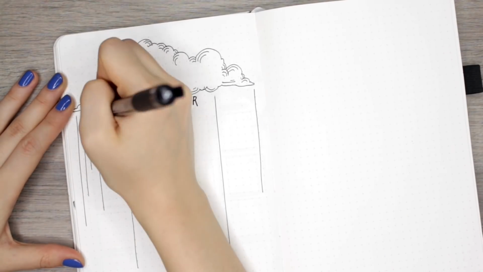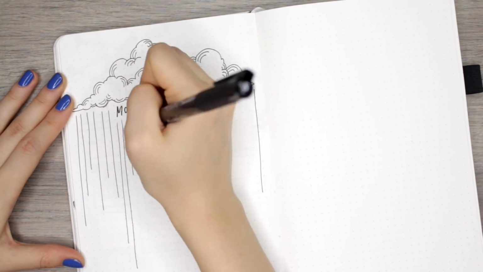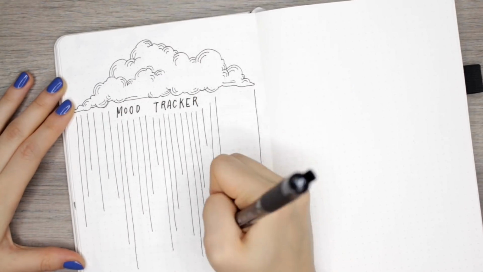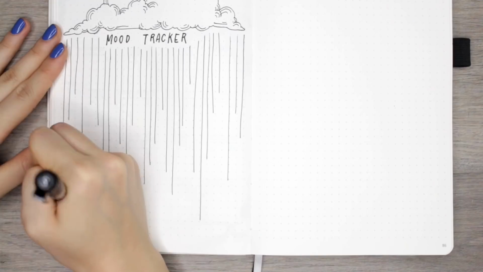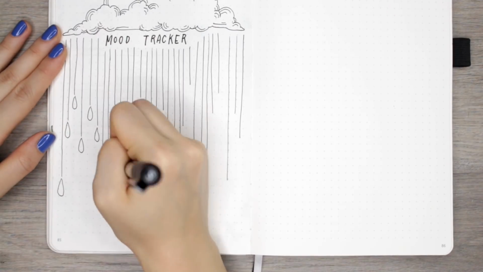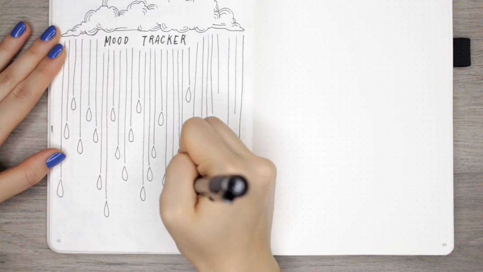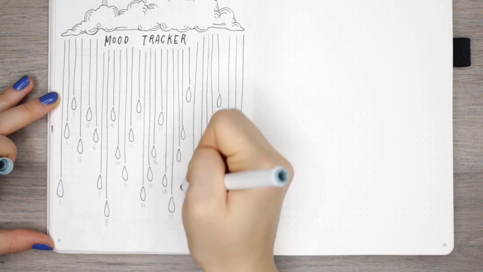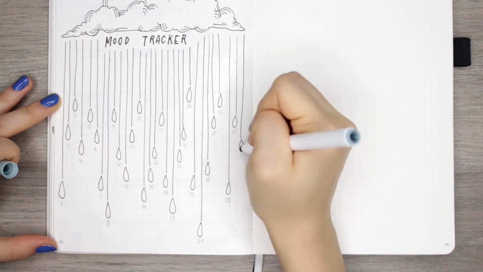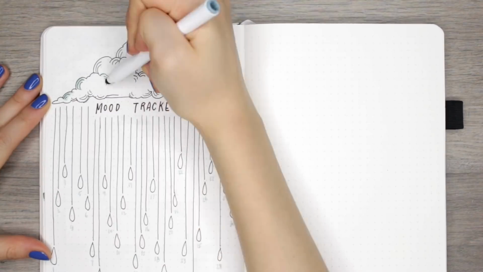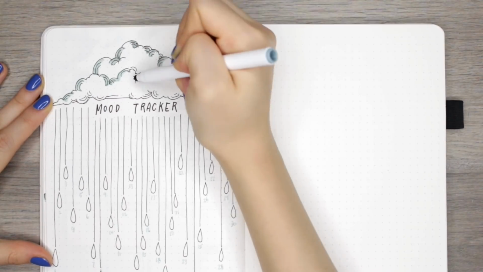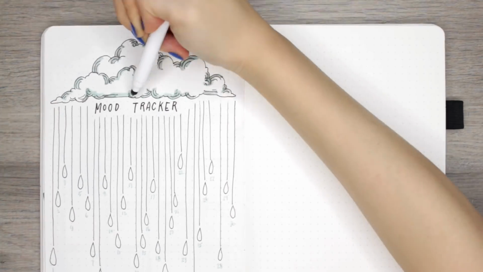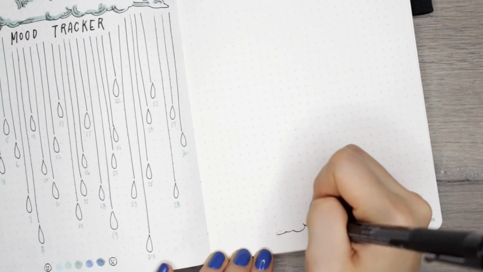I made sure I had enough space for 30 of these lines because that's how many days there are in April. I drew different line lengths, and at the bottom of each line I drew a raindrop. After that, I numbered each raindrop off, and essentially every single day I'll be filling in each raindrop with a different shade of blue depending on my mood. I'm so excited to see this all filled in. That's probably my favorite part about mood trackers, is seeing it at the end of the month when it is a complete colored in illustration.